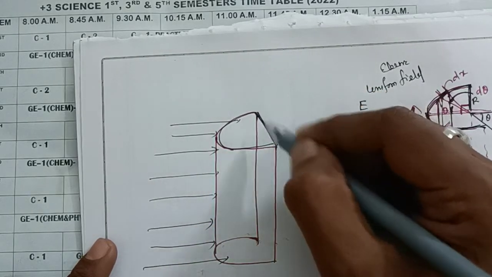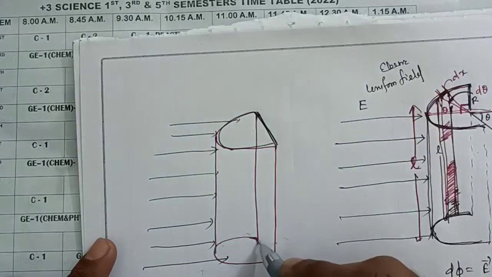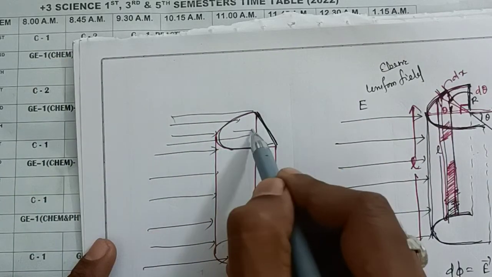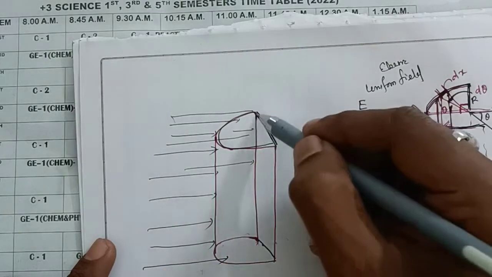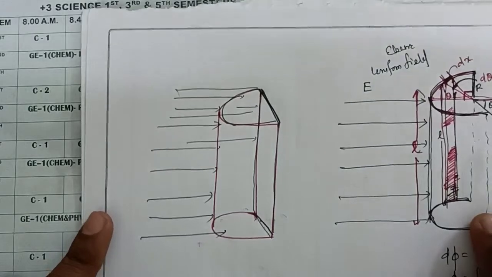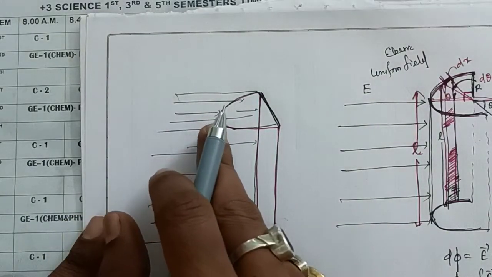I will simply draw these sections. Whatever field lines enter here in these sections, this was the surface that field lines can emit out. And already that field is constant.